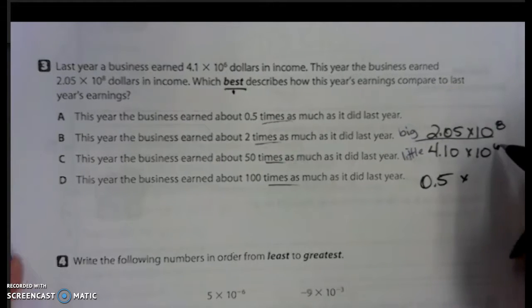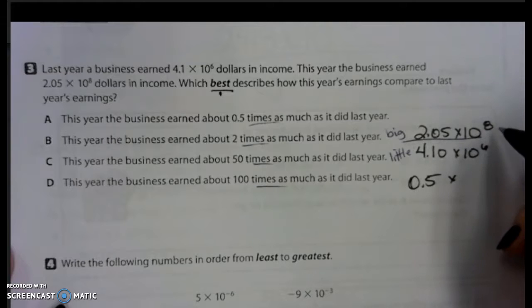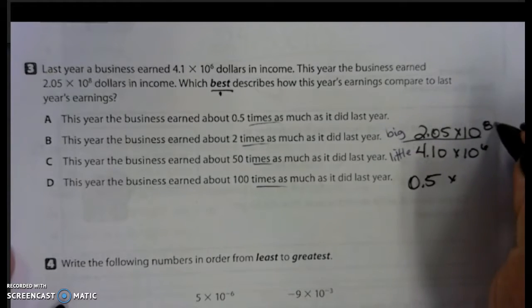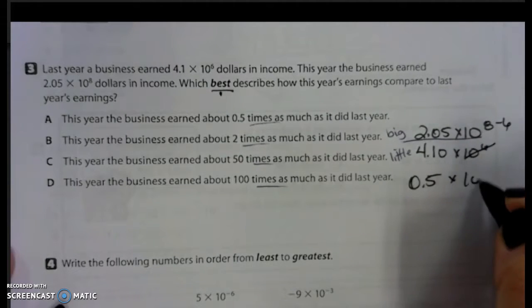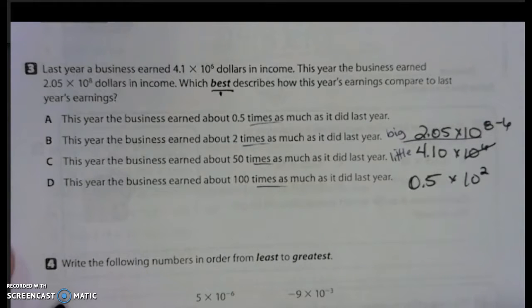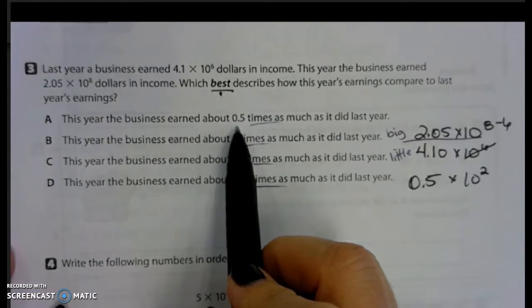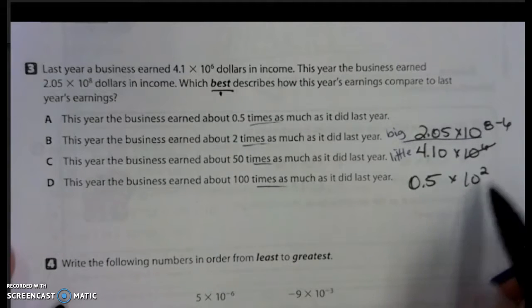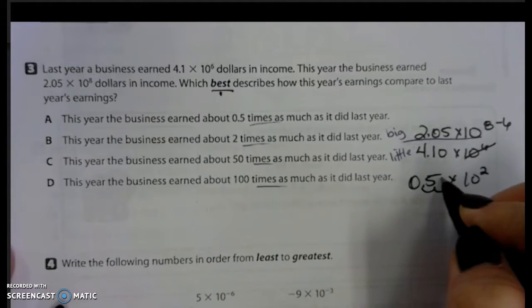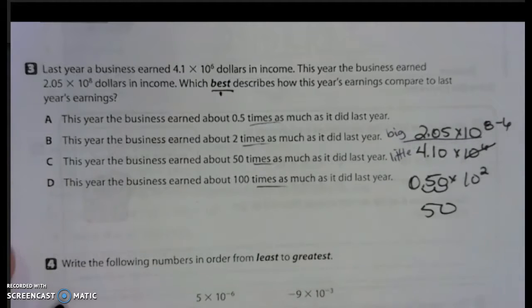And then when I divide my base 10s, I've got 10 to the 8th minus 6, which gives me 10 squared. When I don't jump to conclusions, it's not 0.5 times, okay? We have to move this 2 decimal places bigger to get 50 times. This year, the business earned 50 times as much as it did last year.